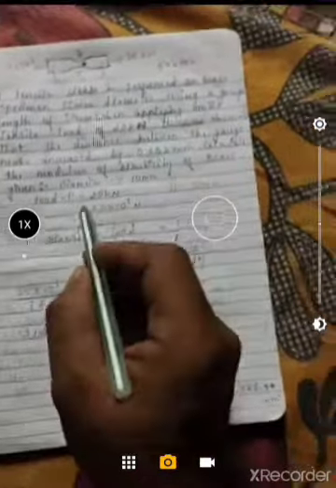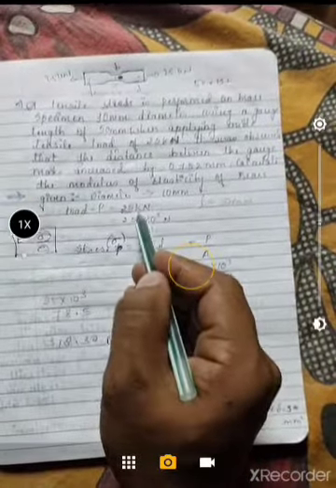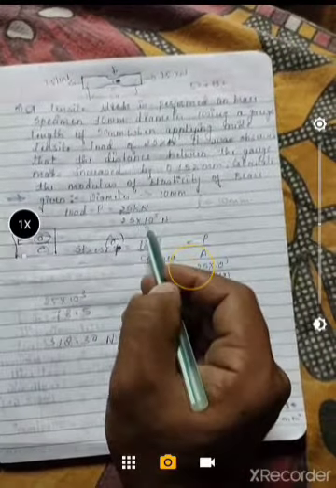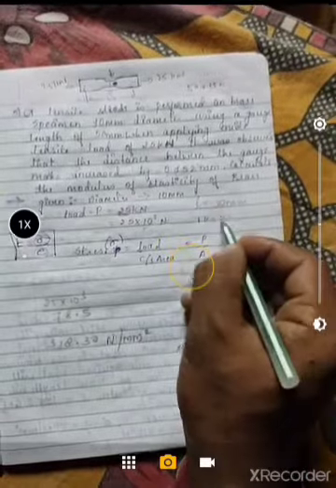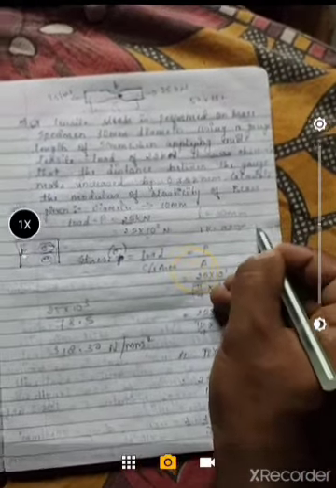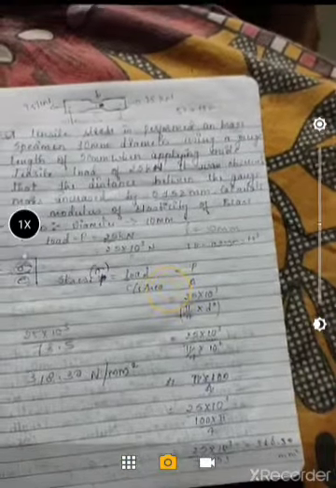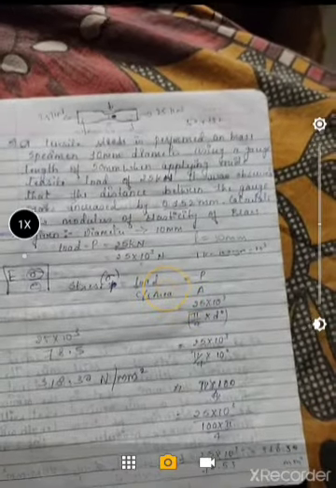To find the stress, you need to write the data what they are given. So first they are given the load. Load is how much? 25 kilonewton. Kilo becomes 10 raised to 3 because 1 kilo is equal to 1000, so 1000 means 10 raised to 3. Always concentrate properly on the units, because if units get wrong, whole problem will be wrong.